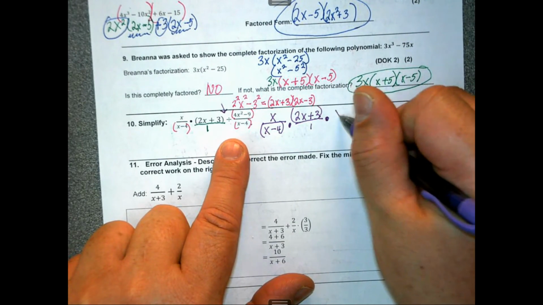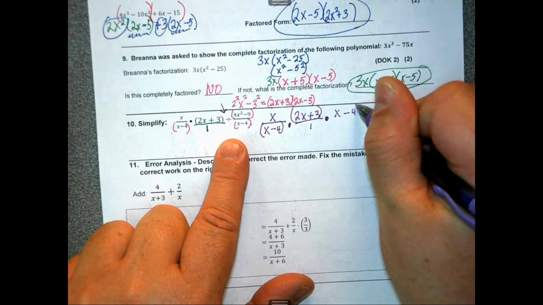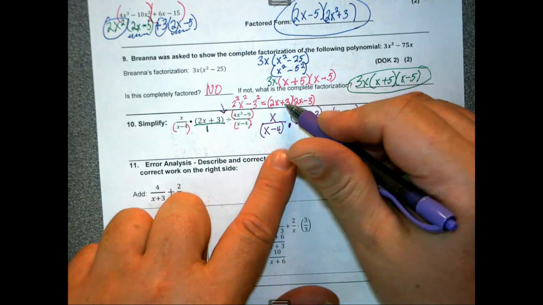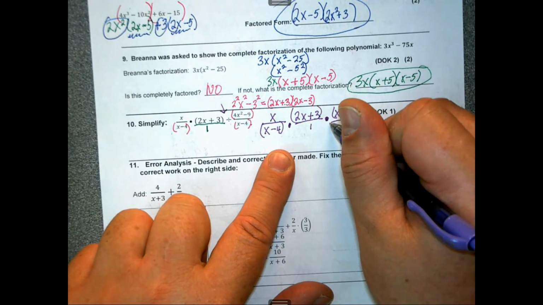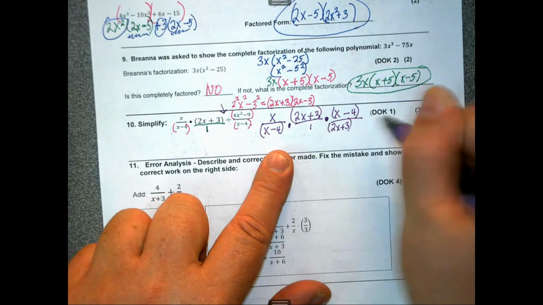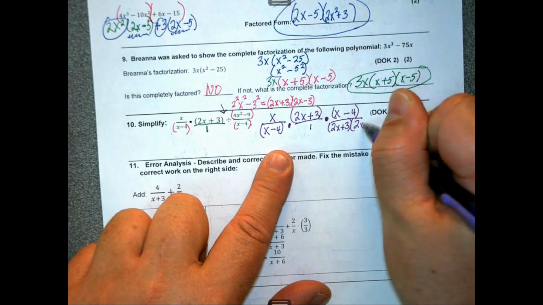So in my numerator, I have the x minus 4, divided by my factored denominator, 2x plus 3, 2x minus 3.